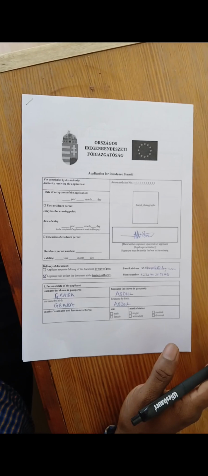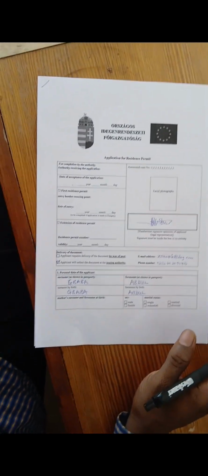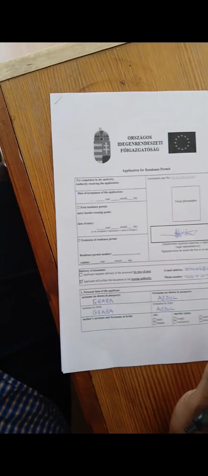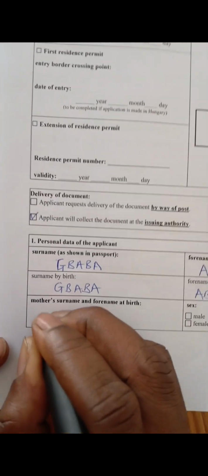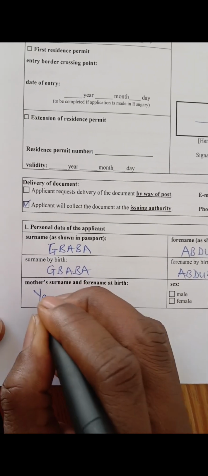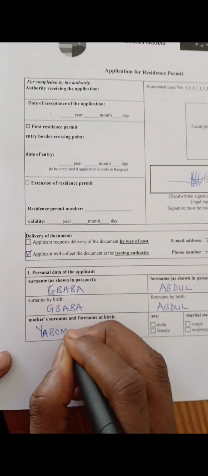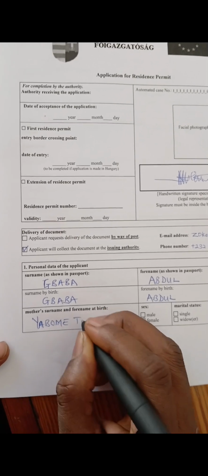Your mother's name and forename at birth. It is not your father's surname that you have to give for your mother, because in Africa we are fond of that: when a woman marries a man, automatically we change the woman's name. No, we don't do that here. So you stick to your mother's name. Let's say my mother's name is Yabom Tarawali.